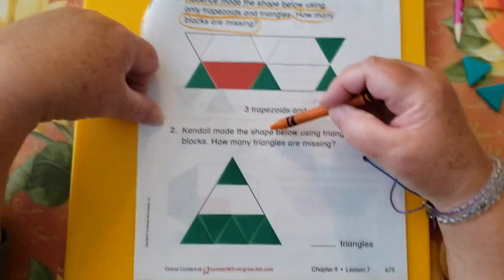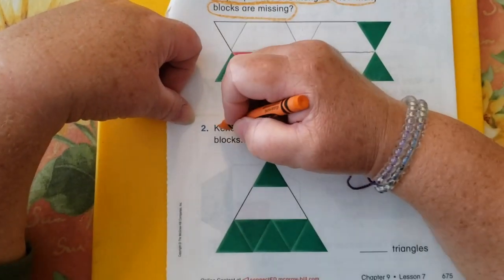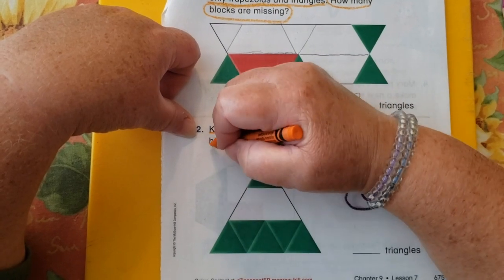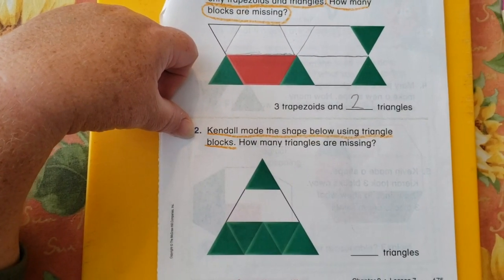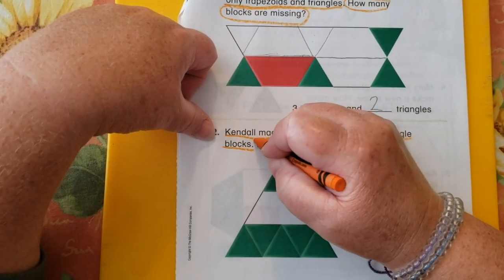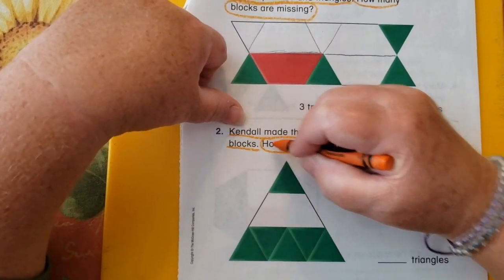Kendall made the shape below using triangle blocks. So we can only use triangles. How many triangles are missing? That's the part we need to solve. That's the question.